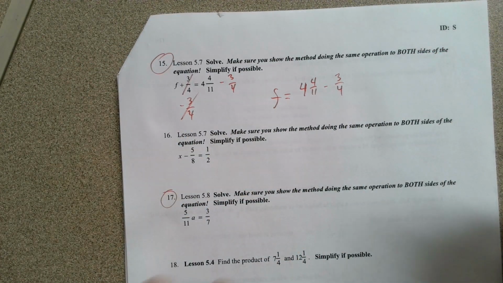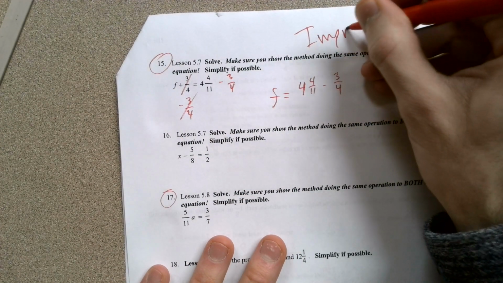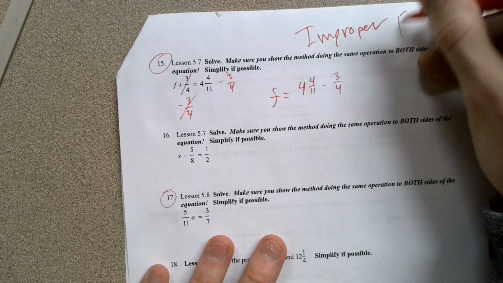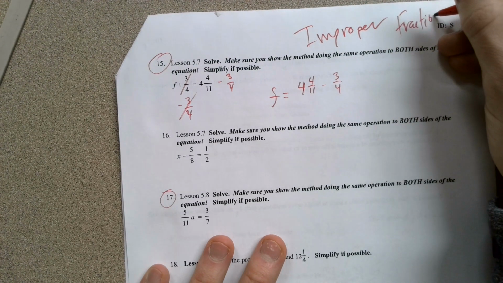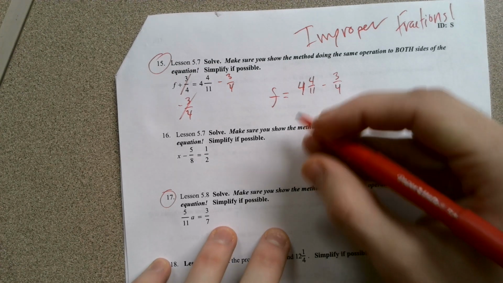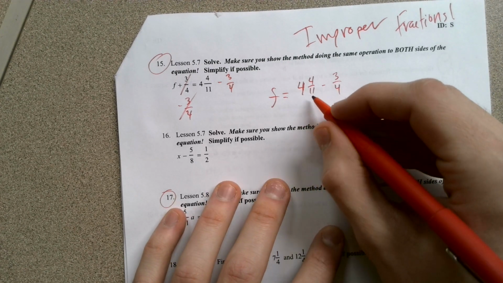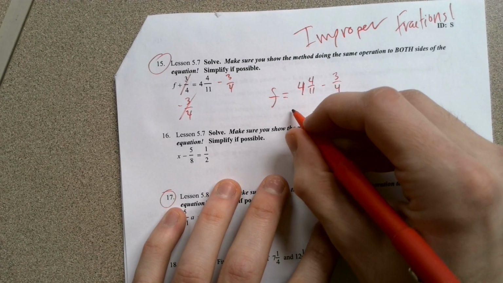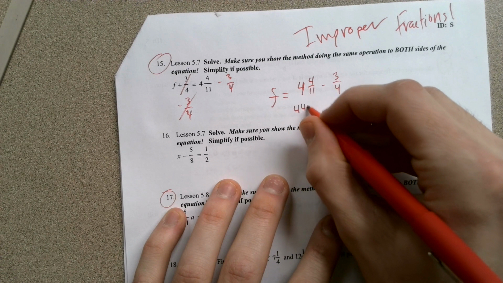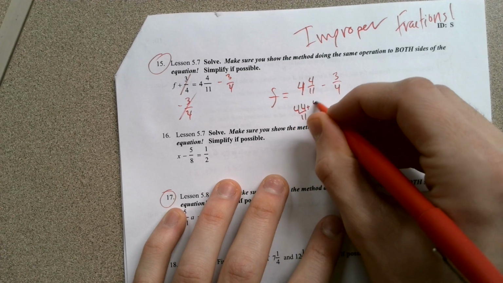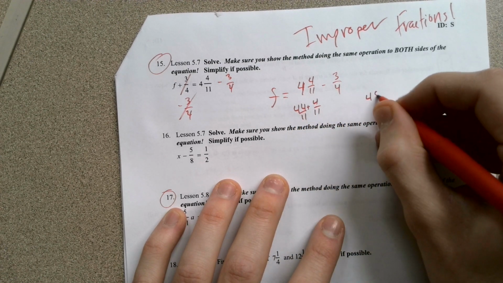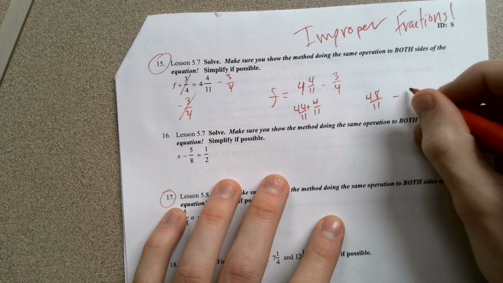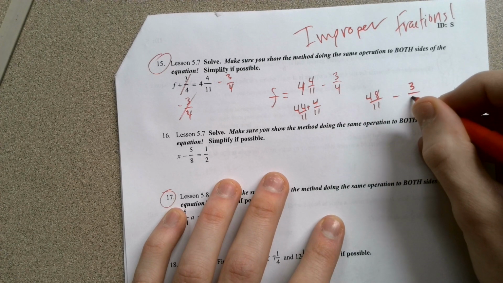What I'm going to do, I always love those improper fractions, as you know. I suggest always using those and then turning back out of them if you need to. Let's do it. This is going to be 4 full fractions, or 4 times 11. So that's going to be a 44. Tag on that extra 4/11, and we'll get to 48/11 minus 3/4.